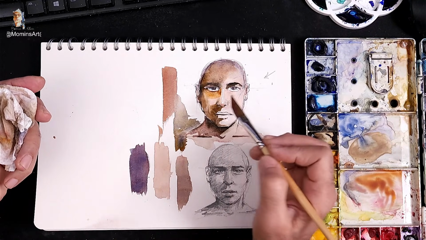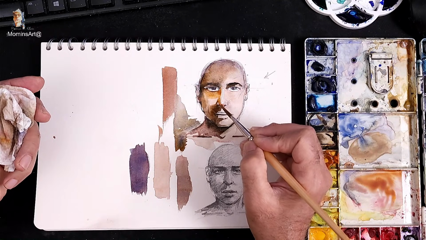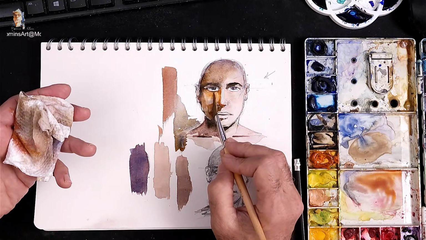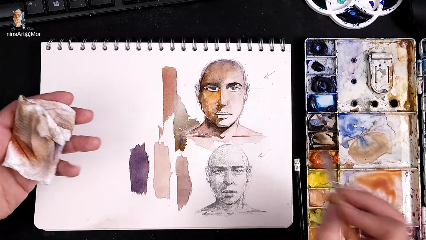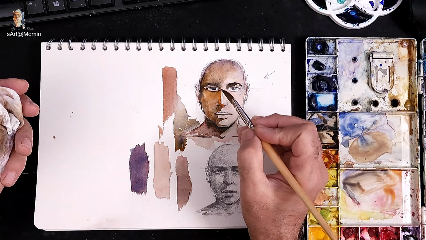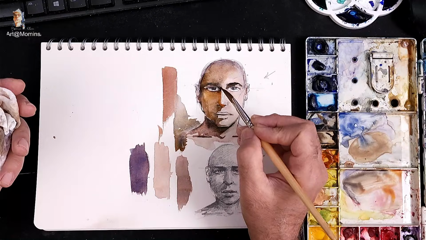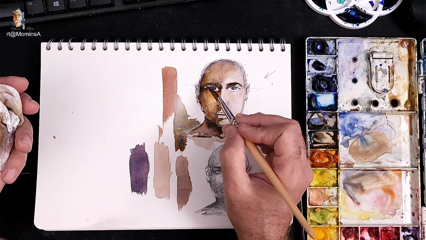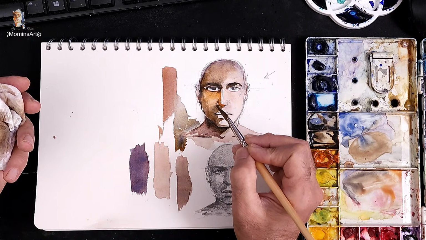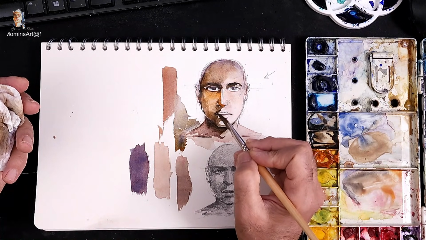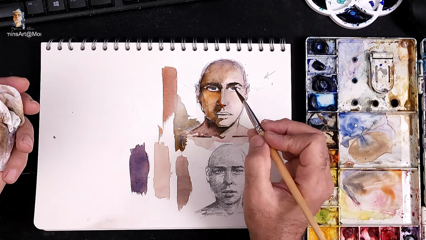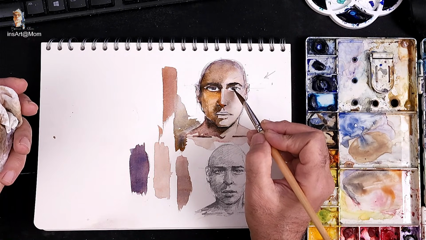Just bring it down here, this side of the nose. Now I'm going to go grab some more French ultramarine, mix it up with the cadmium orange mix. Get some more dark value here, more dark value here. I'm working wet into wet basically. Right now I can't wait to get this, so I'm working into wet.